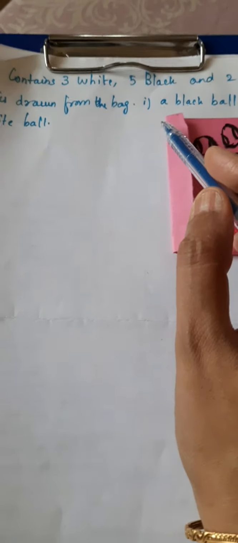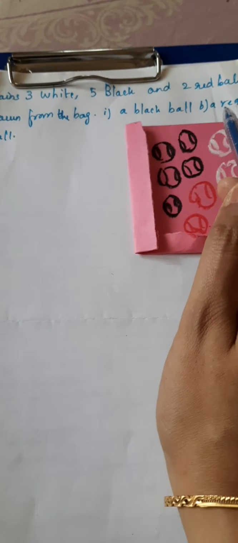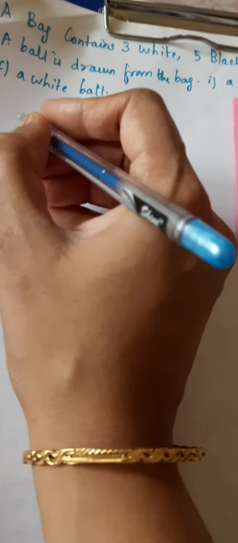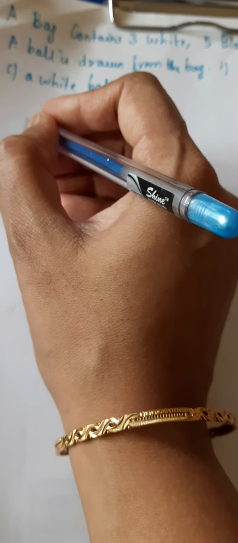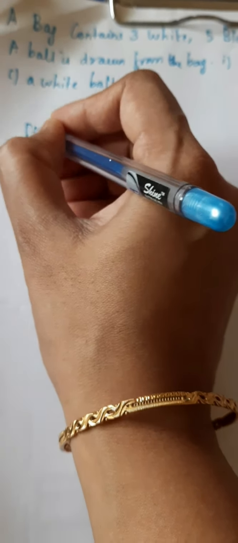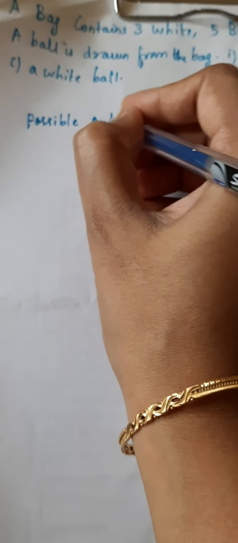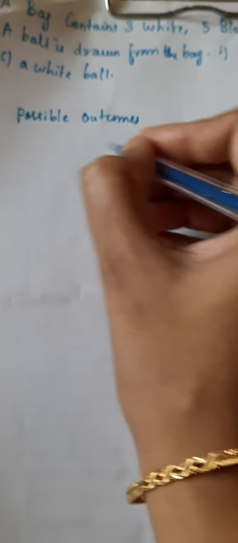Next, question 2. A bag contains 3 white balls, 5 black balls and 2 red balls. We need to find the probability of getting black, red and white as 3 sets of questions. So the total possible outcomes, N of S, or sample space or total possible outcomes, however you say it, it's the same.